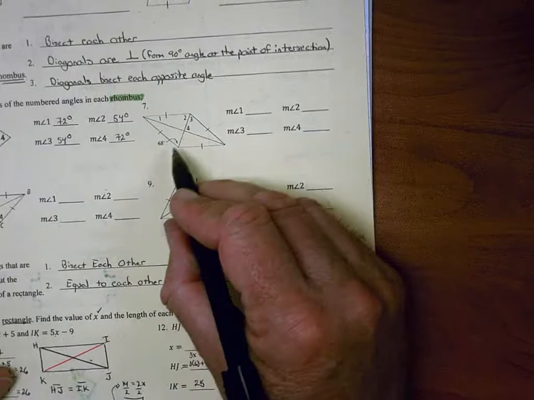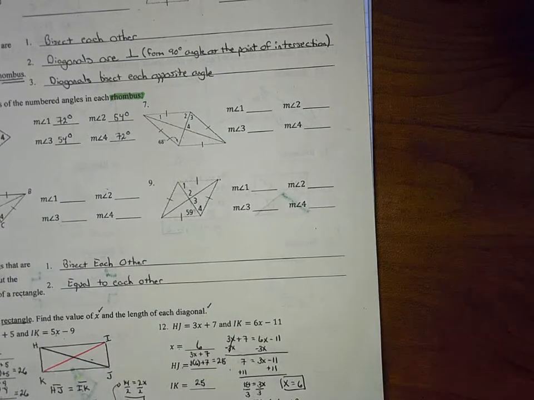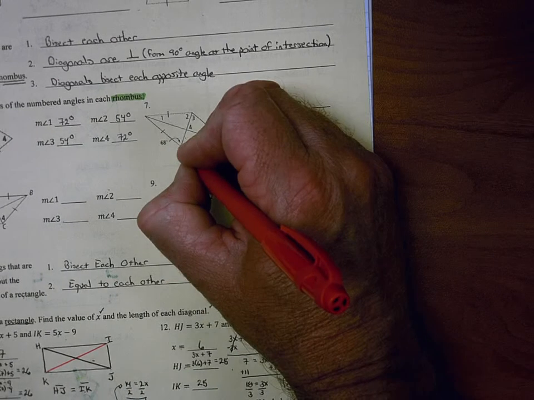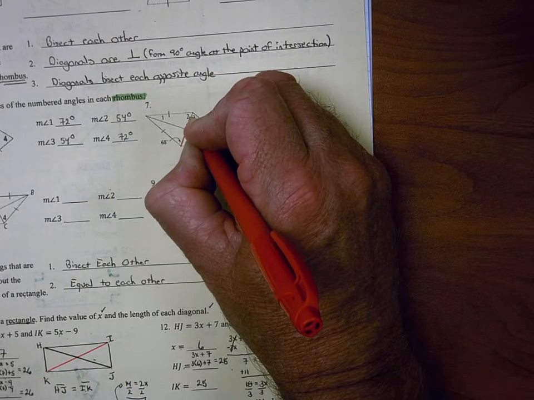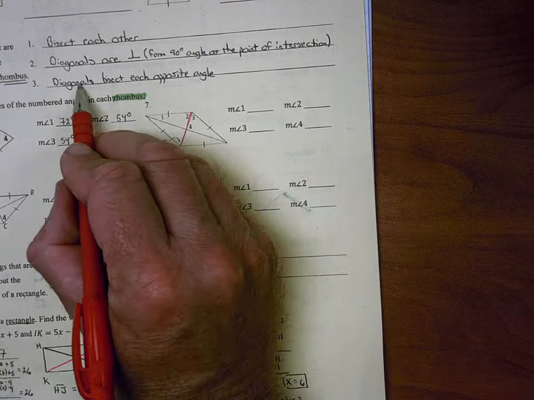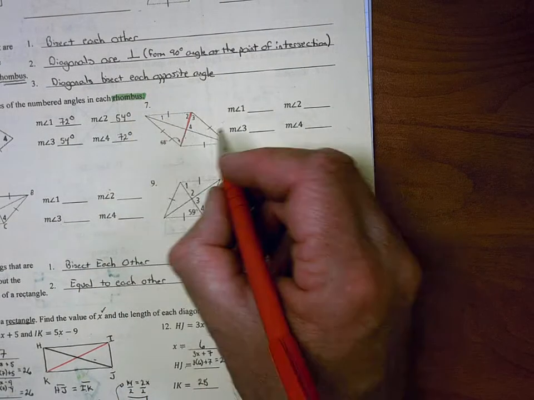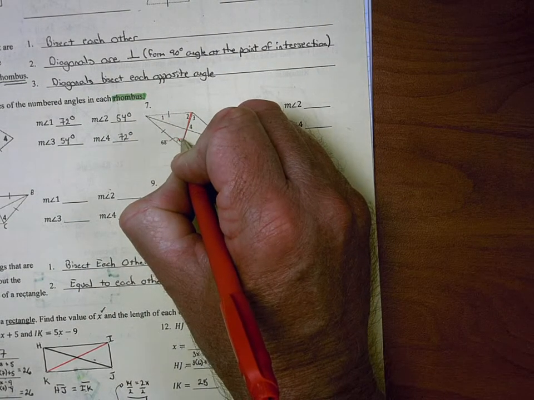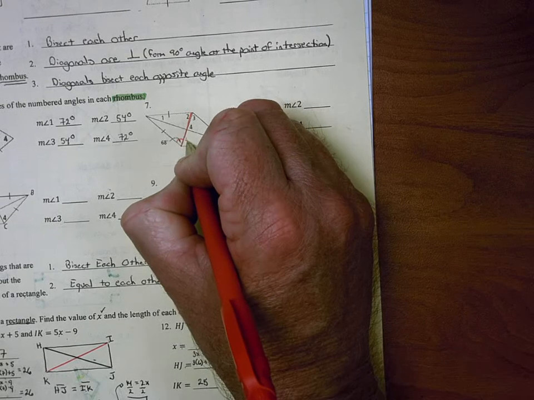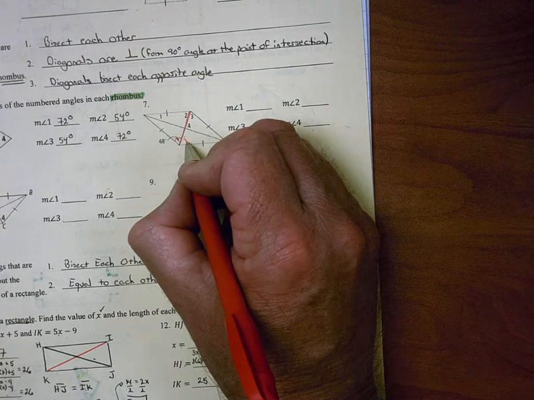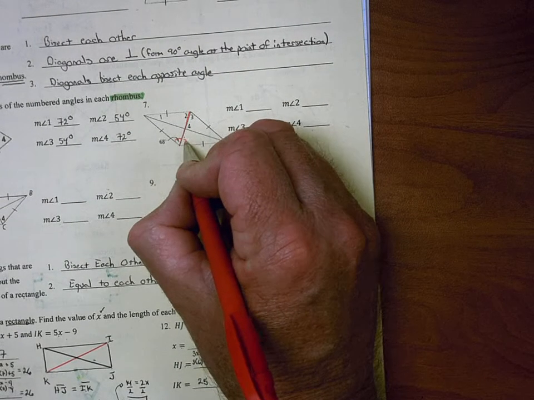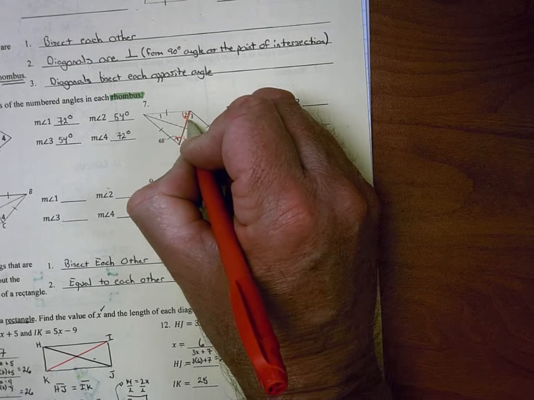Number 7, same concept here. So if you notice in number 7, I have a diagonal right here. This is a diagonal, so what does that mean? Now remember, the diagonals bisect each opposite angle. So that means that that angle, which is 68, will be the same as that angle, so that angle will be 68, and those angles will be the same as angle 2 and angle 3.